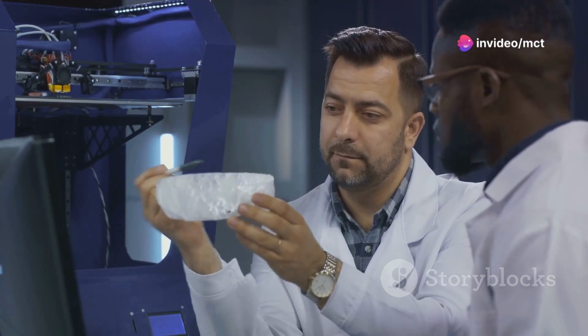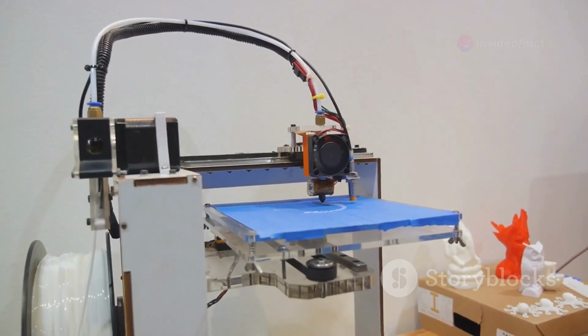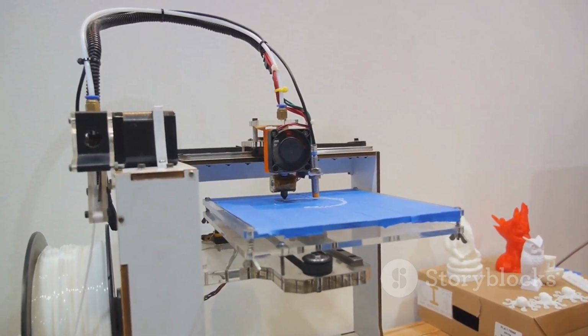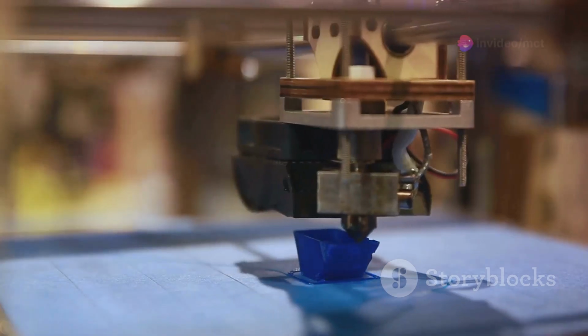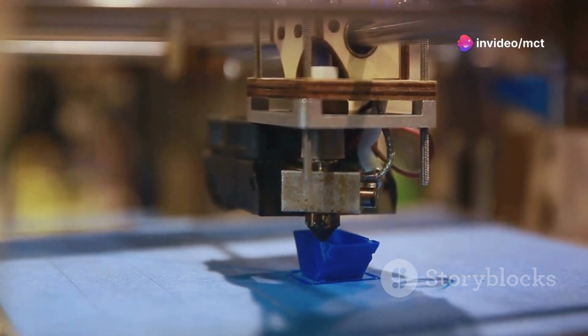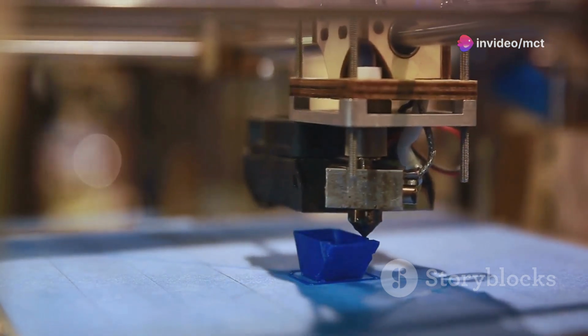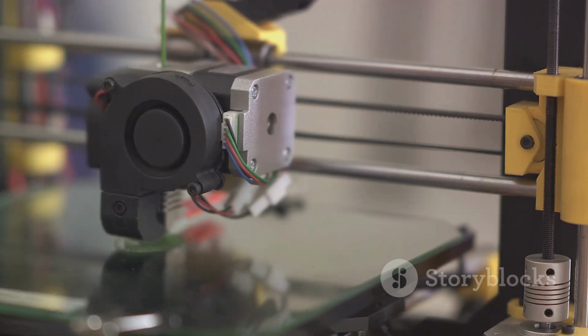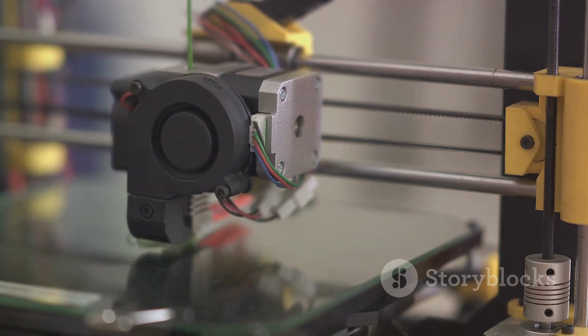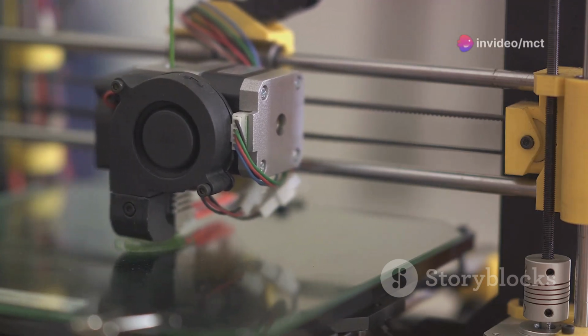Next, let's talk about the environmental impact. While 3D printing has the potential to reduce waste by creating only what's needed, the reality isn't quite so rosy. The process often uses plastics or other materials that are not biodegradable, adding to our growing waste problem. Additionally, the energy requirements for 3D printers can be substantial, further increasing their carbon footprint.